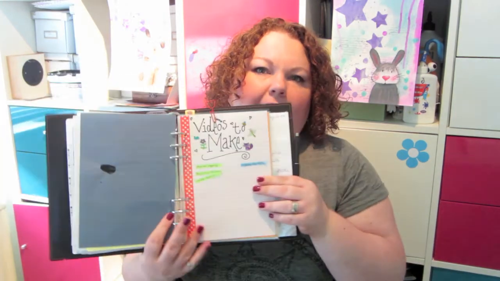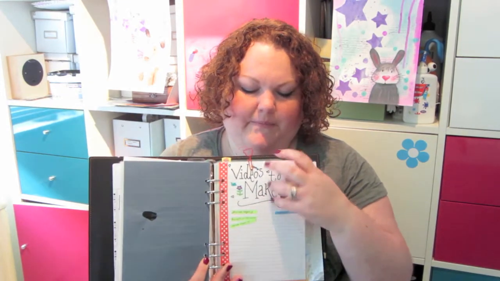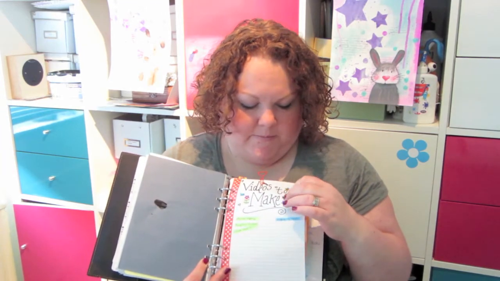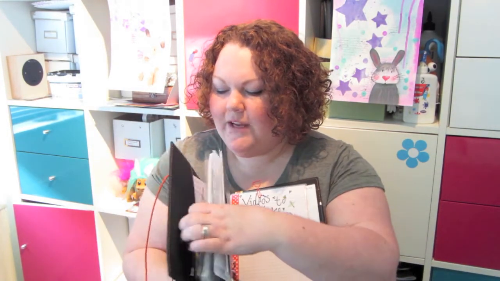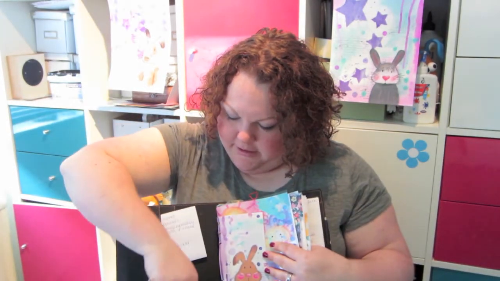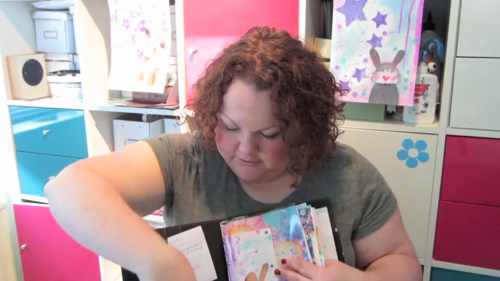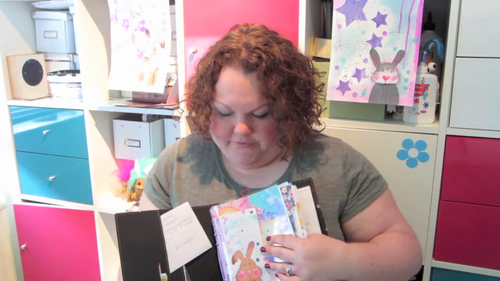I have a laminated piece of Filofax paper, and it's laminated so it's nice and durable, and I decorated it with some funky stickers. And I have these little highlighter tabs, you can see there. They were really cheap. I picked them up from Amazon. I use quite a few of these little doodads for different things, and I'll talk about those in future videos.